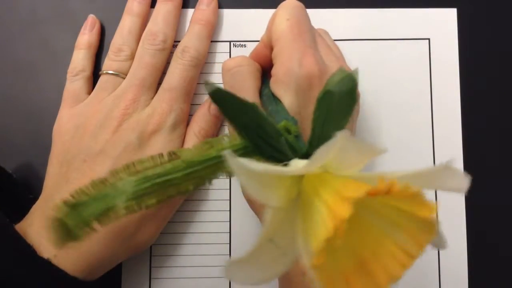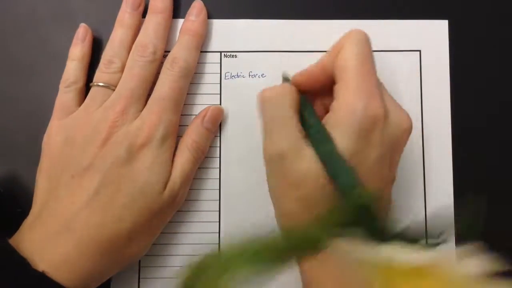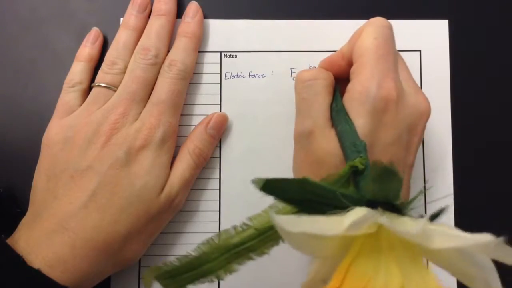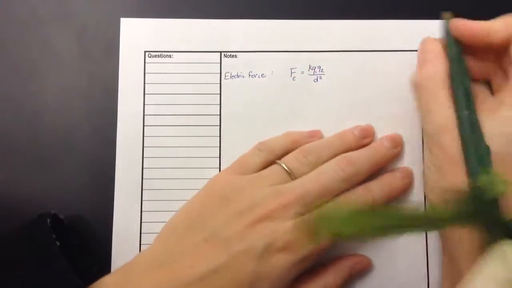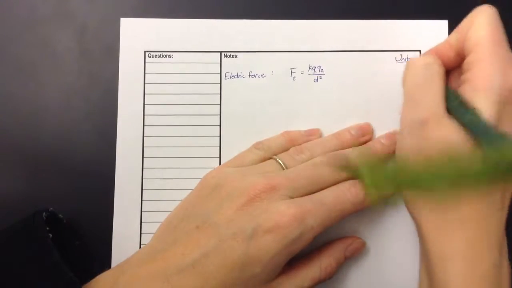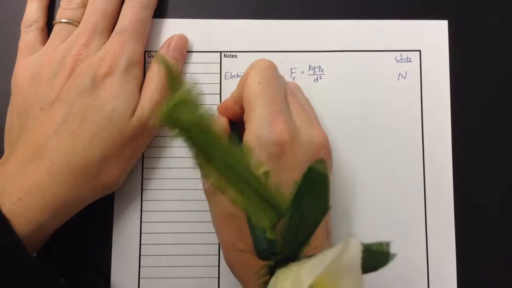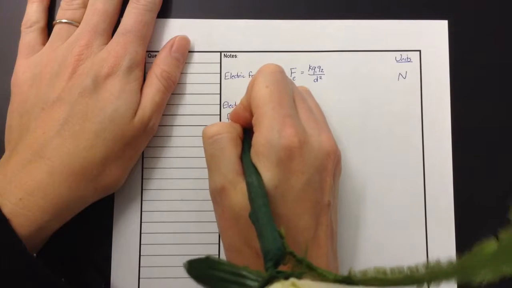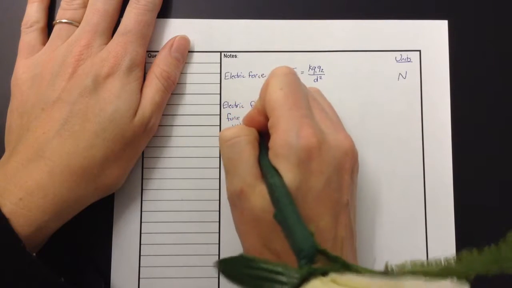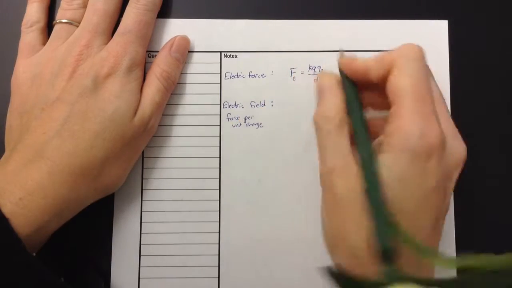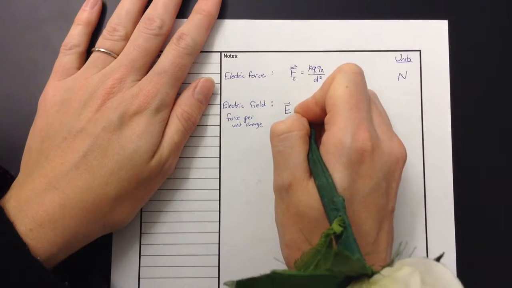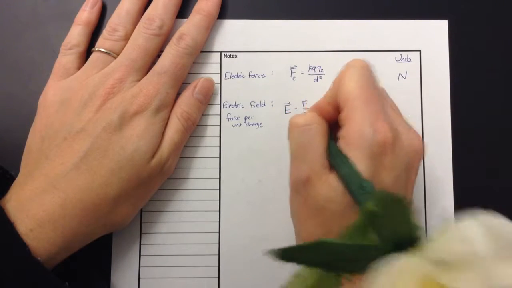Okay, so let's talk about those in terms of the equations, and that might help you see it just a little bit better. So we've got electric force. Can you see that? Yeah, electric force. That is F equals k q1 q2 over distance squared. Okay, and the units that we use, I'm going to list over here. That is in newtons. Okay, for electric field, remember we're looking for the force per charge, per unit charge. So we're sticking in a positive test charge. This is E now. These are vector quantities. We're going to take the force per charge, literally.